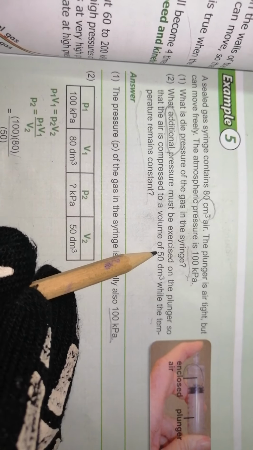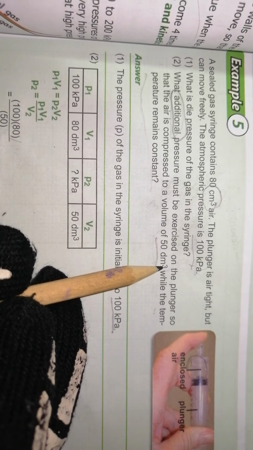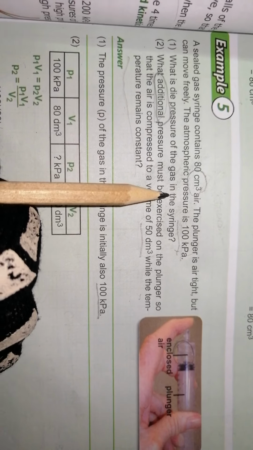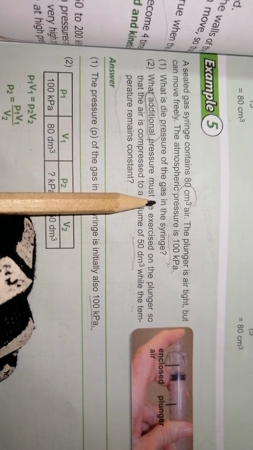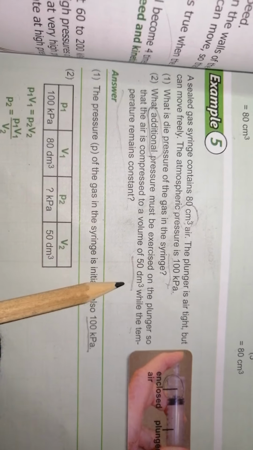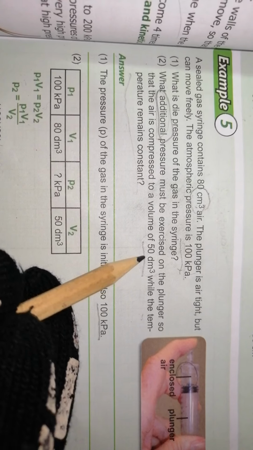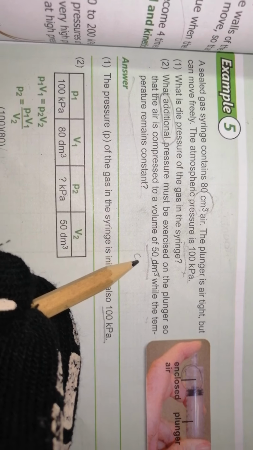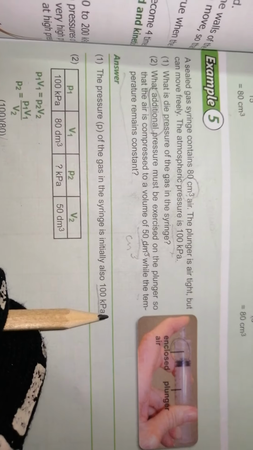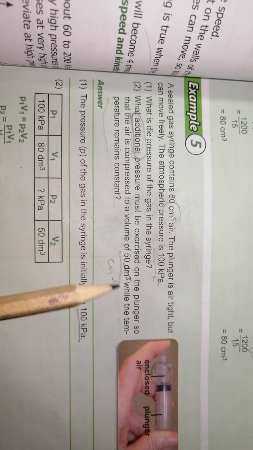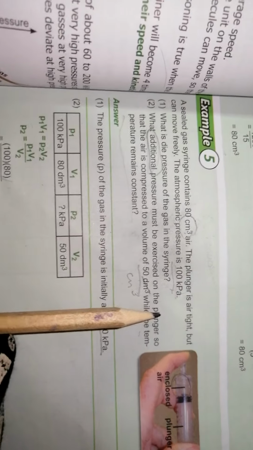Now, can you see they gave us a second volume here? This volume is actually a mistake in the textbook, because remember I told you need to have two units that are identical so that you can cancel them out. Here they gave us centimeter cubed and here they gave us decimeter cubed. Because it's a mistake in the textbook, we're just going to change this to centimeter cubed also. Just do that in pencil. Since they're both centimeter cubed, they will cancel each other out, so it really doesn't make a difference.